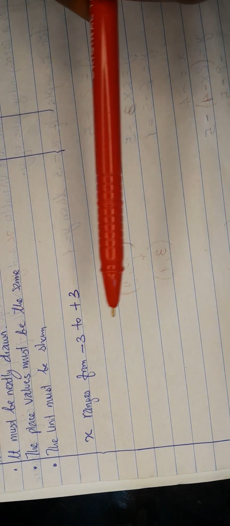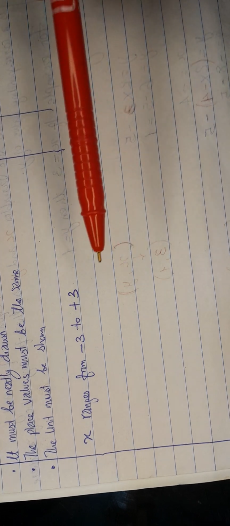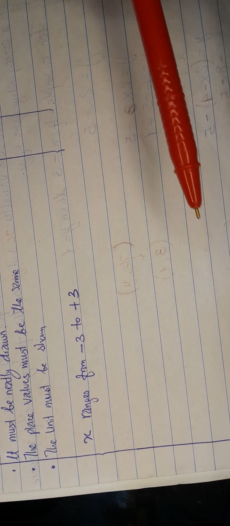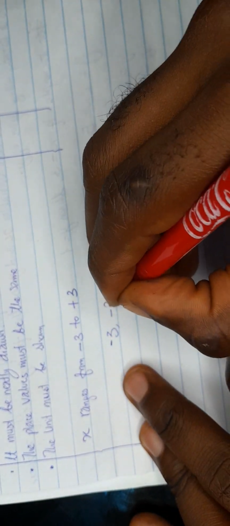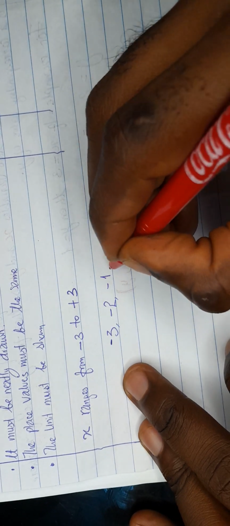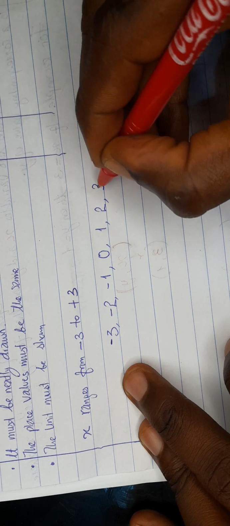For students like that, most times you're not going to see the statement that x ranges from -3 to positive 3. They always put it in inequality form. So what I am trying to say is, let's pick the numbers from negative 3 to positive 3, and they're whole numbers: negative 3, negative 2, negative 1, 0, 1, 2, 3.